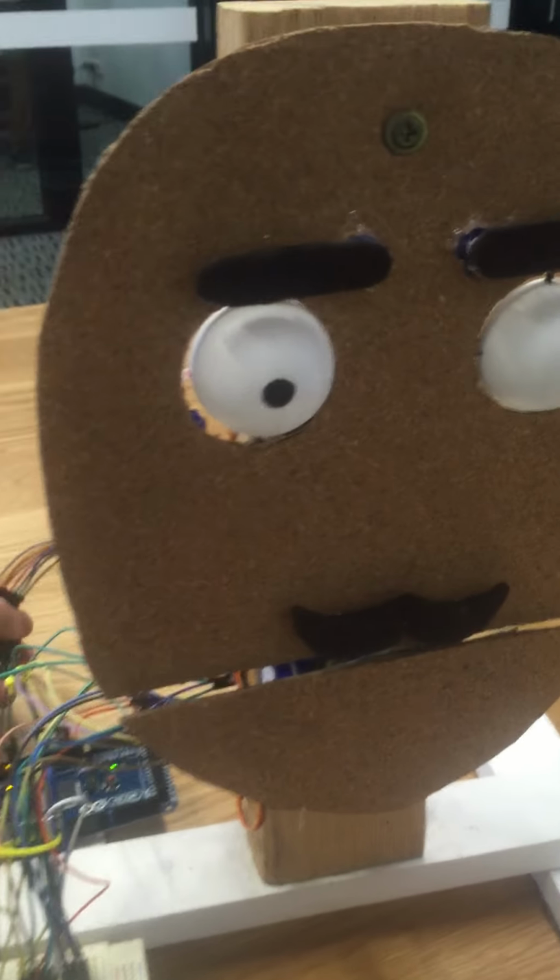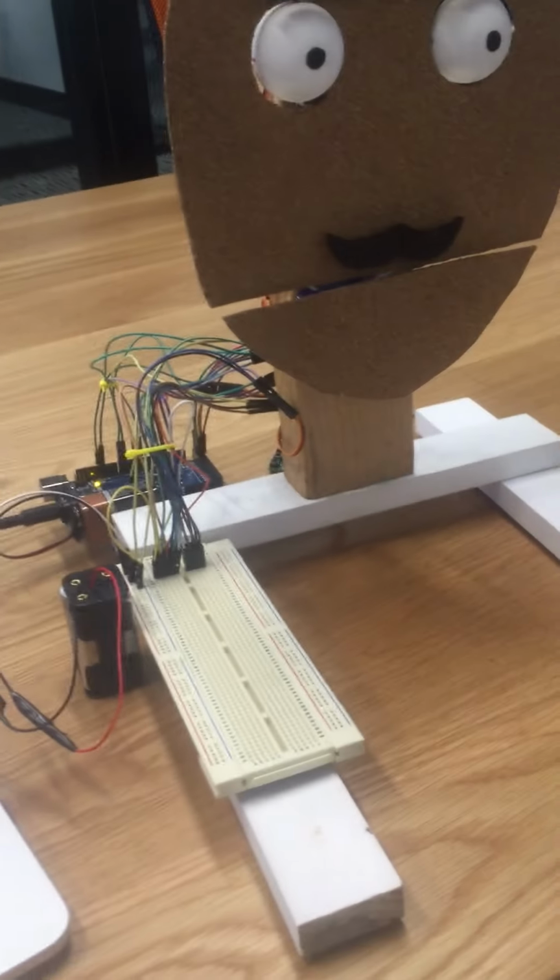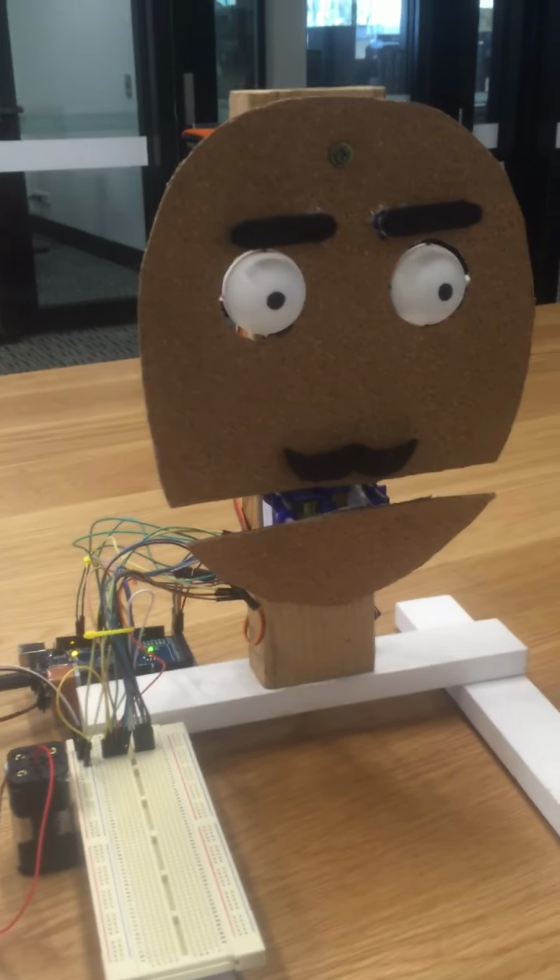That is my final C program and my animatronic head for Microcontroller Principles.